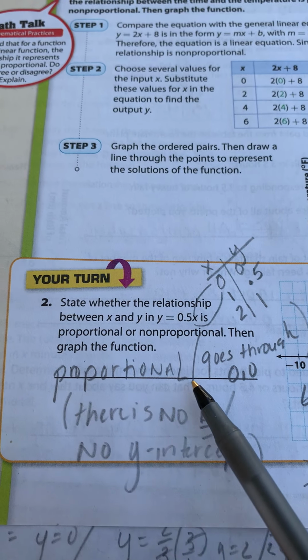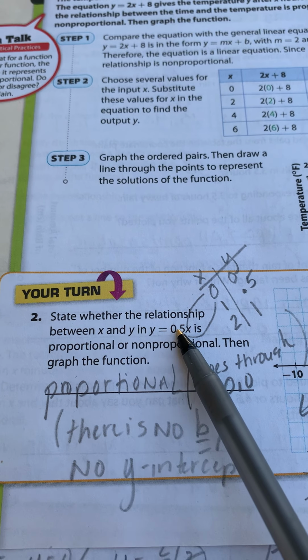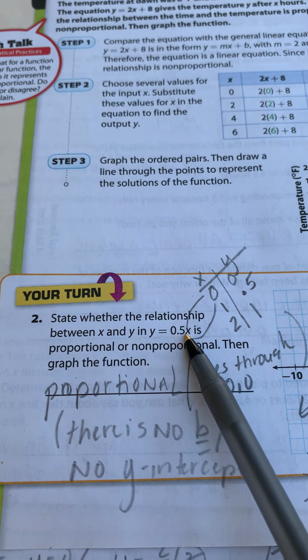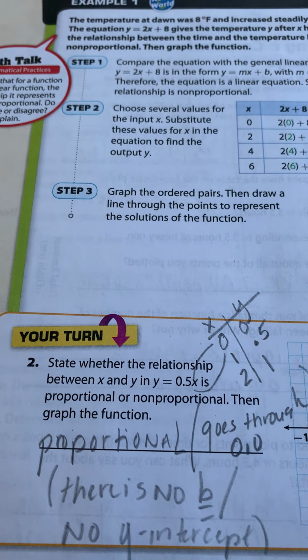Plotted them. Realize it's proportional because it goes through (0, 0), and there's no b. There's no y-intercept here. This is in y equals mx plus b form, and there's no b. So it's proportional.